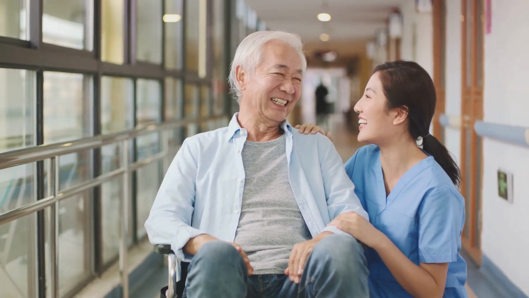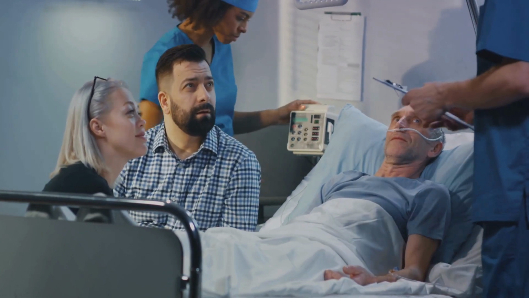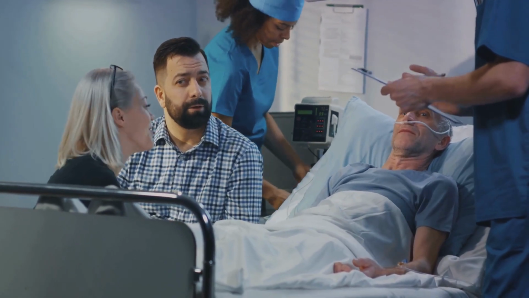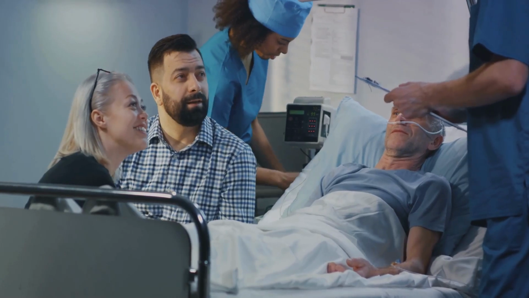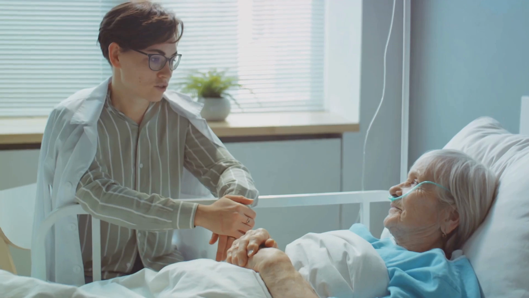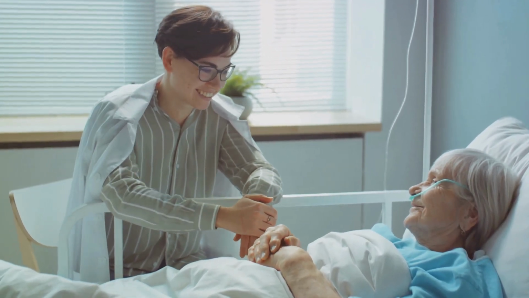However, addressing this issue also has its challenges. Implementing support systems for family caregivers can be complex and potentially expensive. It requires coordination between various stakeholders, including healthcare providers, employers, and policymakers. Furthermore, there may be resistance from those who are reluctant to acknowledge the economic value of unpaid care.